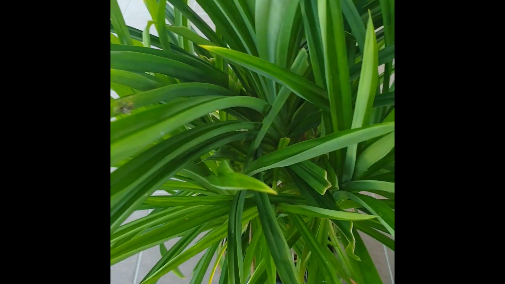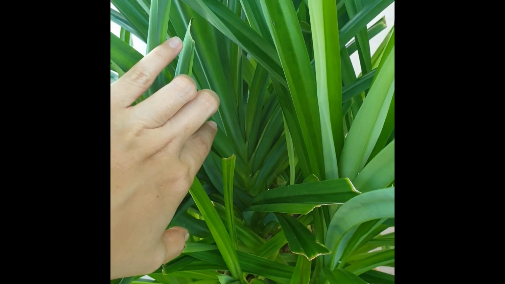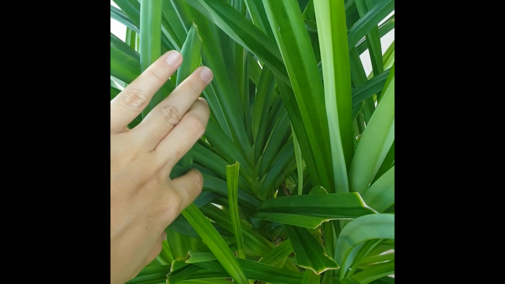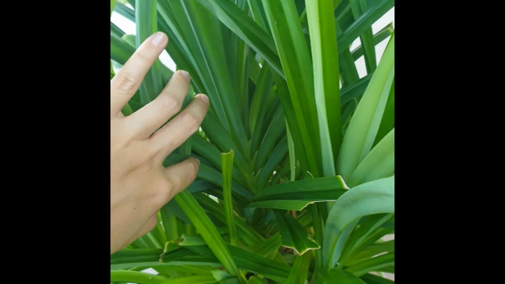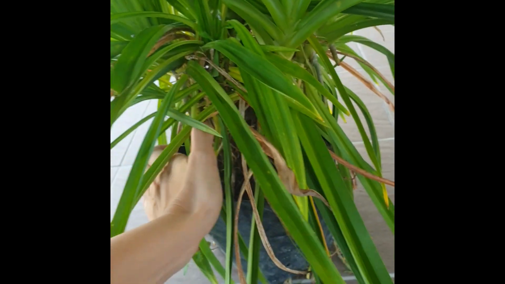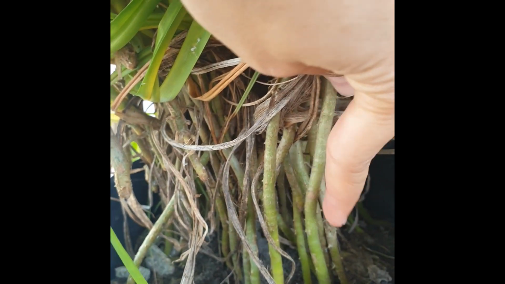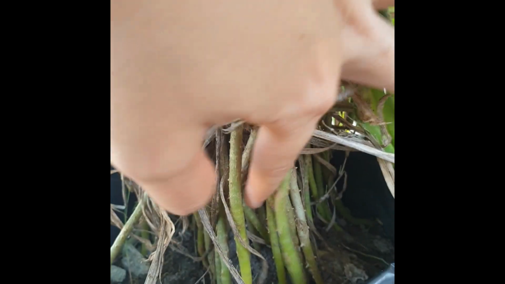Now let us look at the stem. It has a non-woody stem. How about the root? It has fibrous root. Can you see the roots? These are the roots. This is the root, this is the root. Okay.